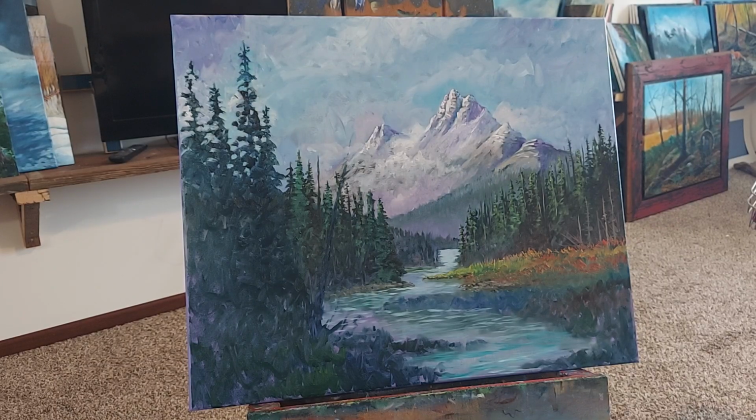All right. I think we're going to end this session right here. When we come back, I'm going to start using the warmer colors, and we'll bring this painting alive in the foreground. You can watch as I set the foreground in front of all this.